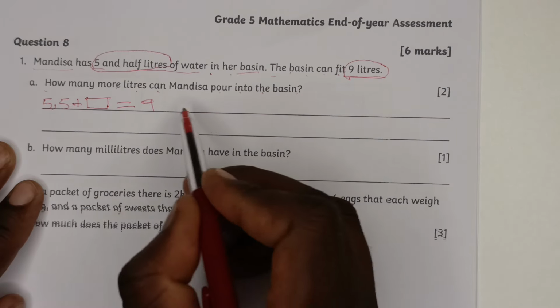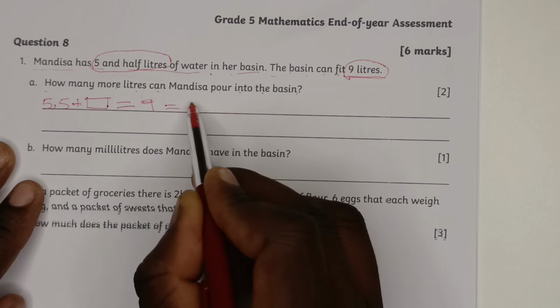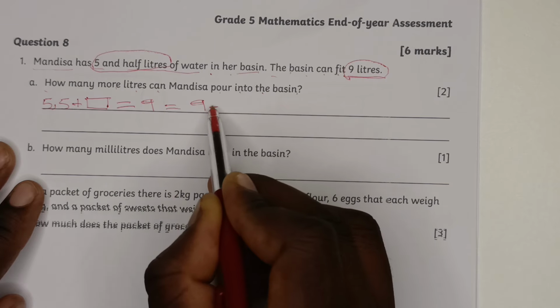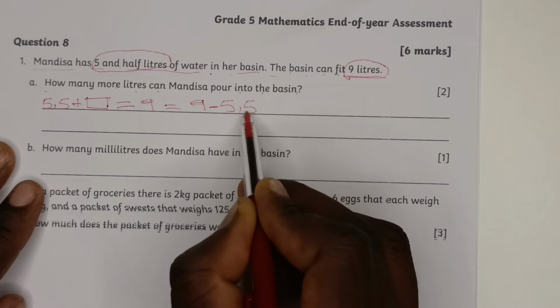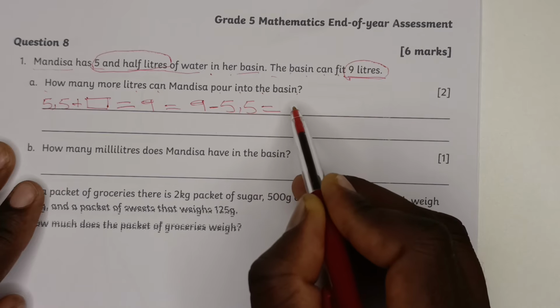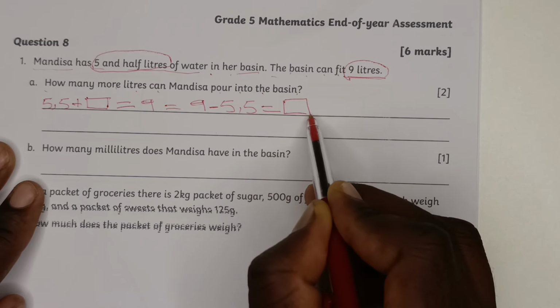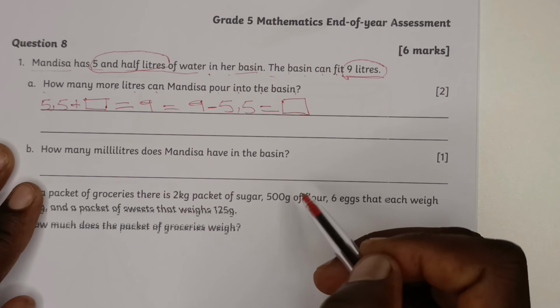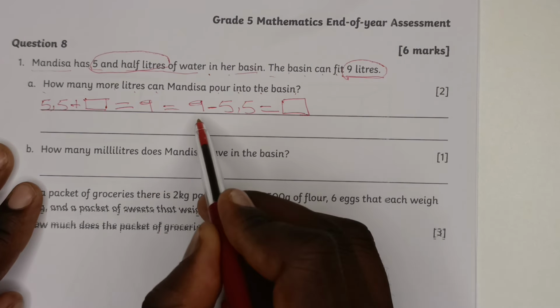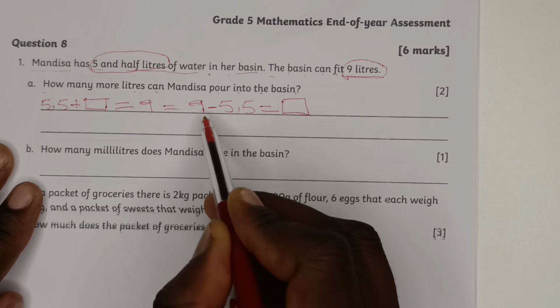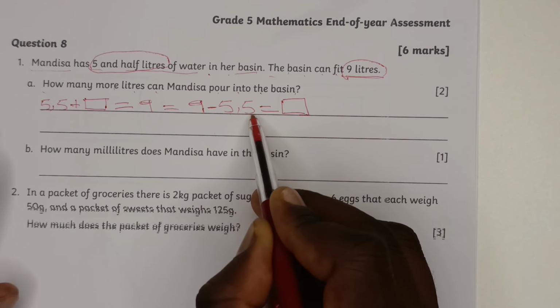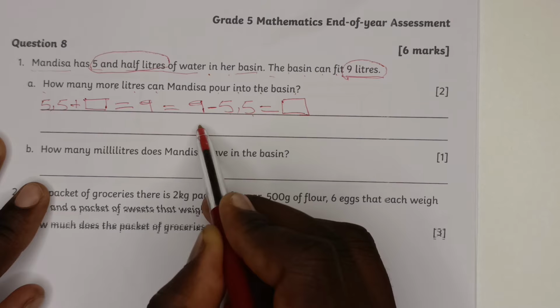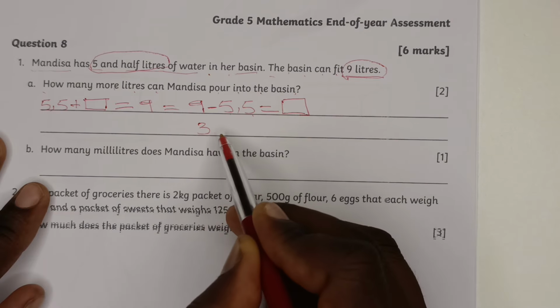This is the same as 9 minus 5.5, which will give us the number that we don't know. So if from 9 we take away 5.5, we are left with 3.5.